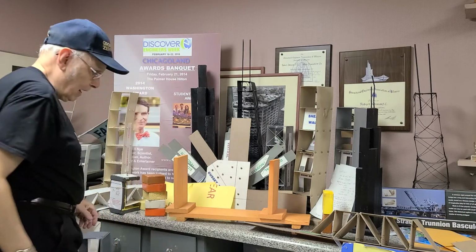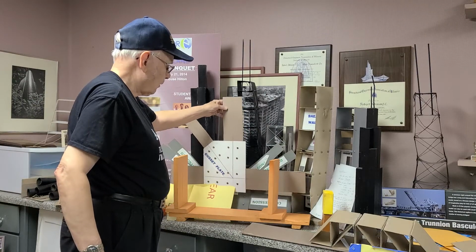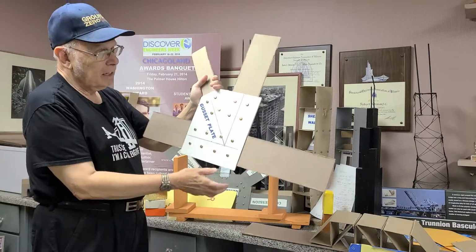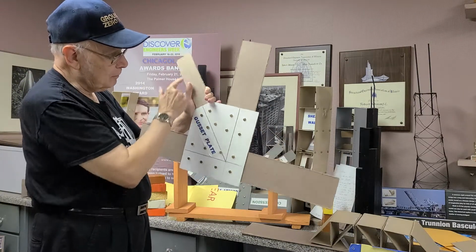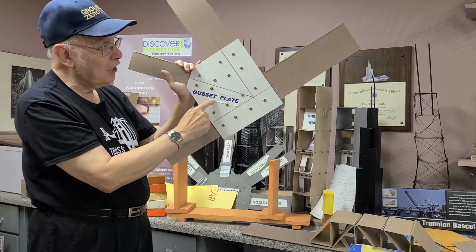So let me talk about a sad state of affairs back in 2007 in Minneapolis. Here we have our connection of members that are either in tension or compression. They come down and they're connected to a plate, and we call this a gusset plate.